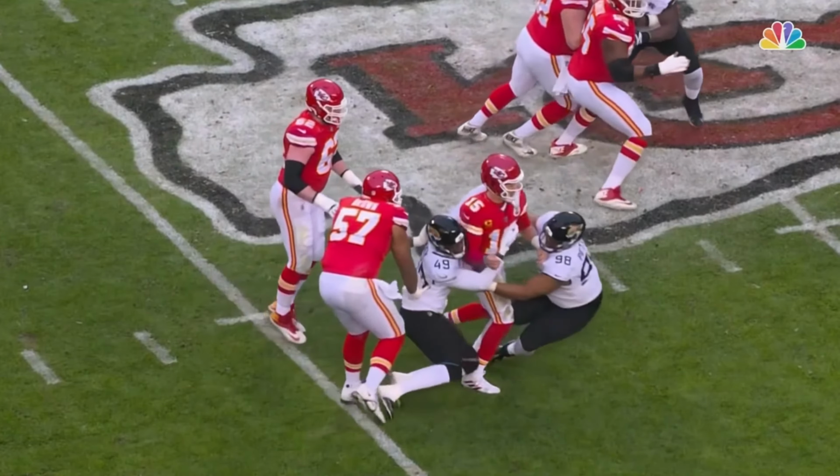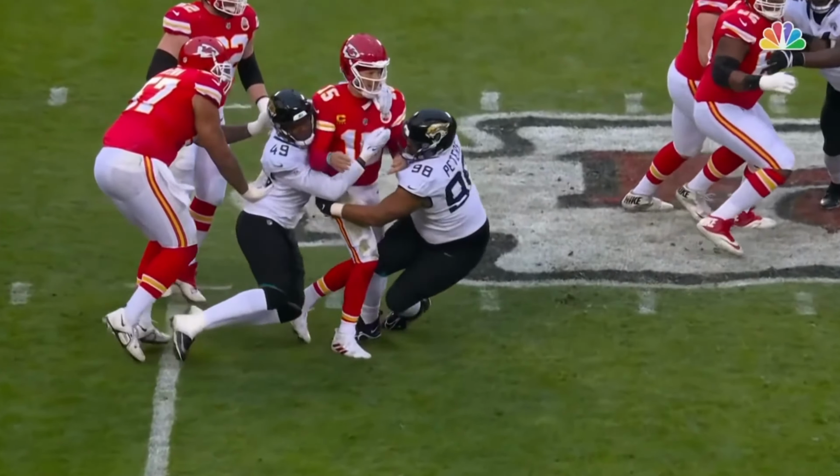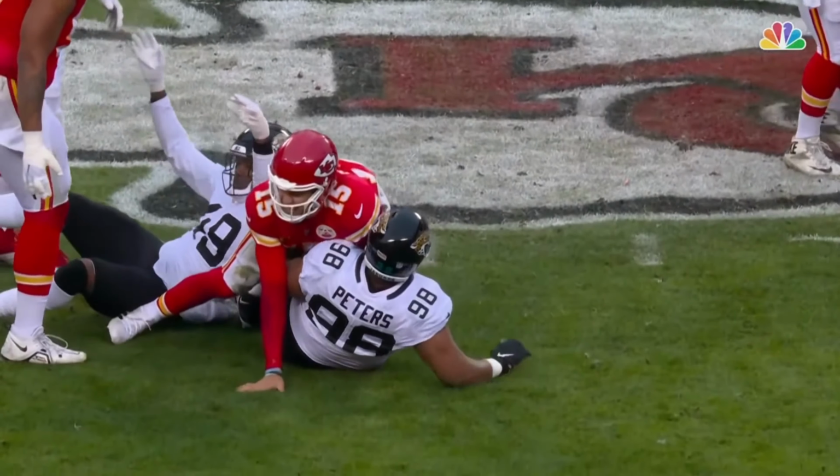Common causes of a high ankle sprain include twisting or turning motions, and if we take a look at this play here, you can see that the defender comes down on the ankle. It's twisted, and it also looks like he may have injured his knee as well.